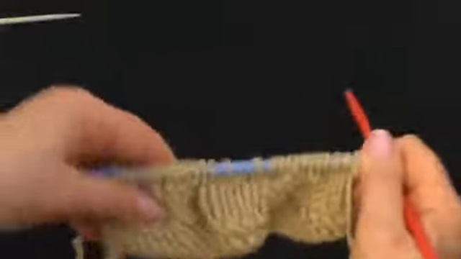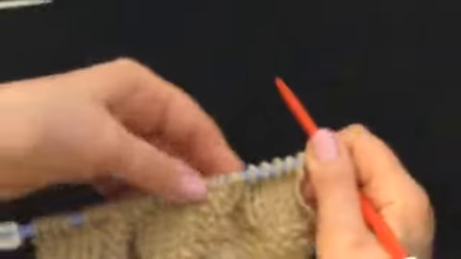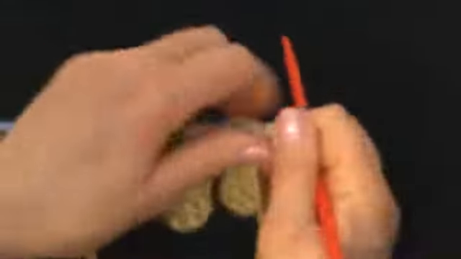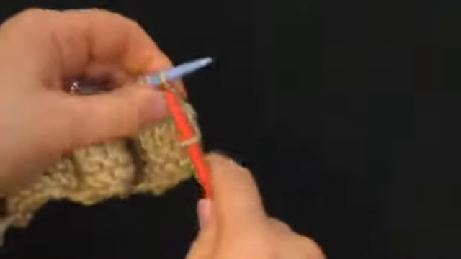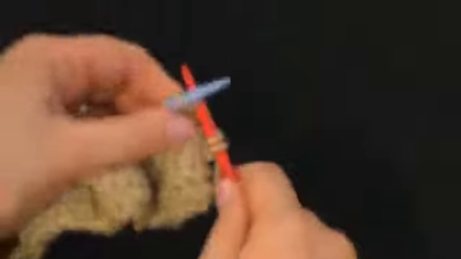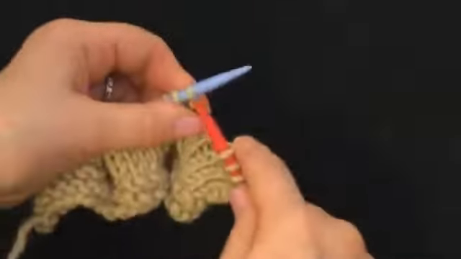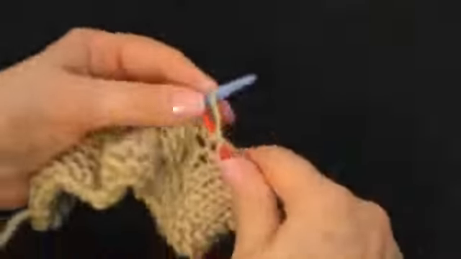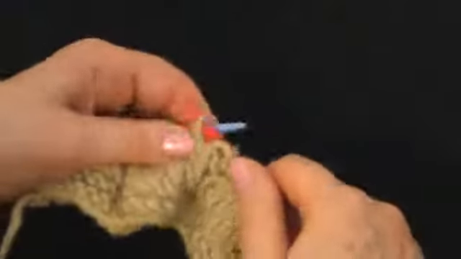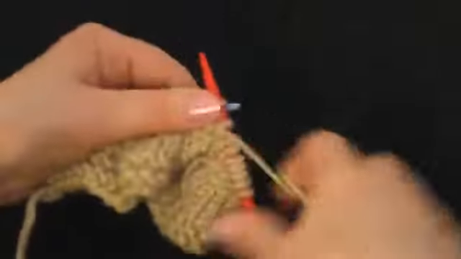So this is the wrong size. This is what it looks like on the wrong side. It's a bit gnarled there, but it will all become apparent. So I'm just going to go along. Remember, your purls on the right side will be knits on the wrong side, and vice versa. Your knits on the right side are purls on the wrong side.